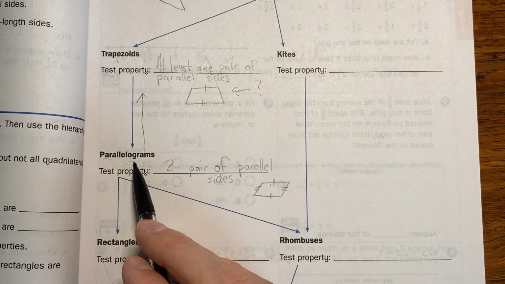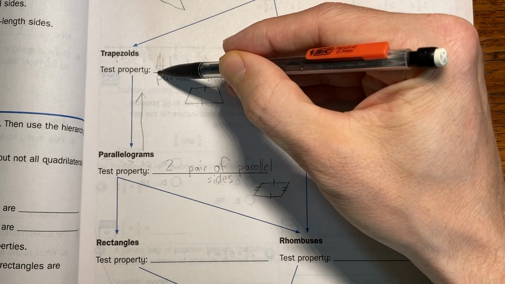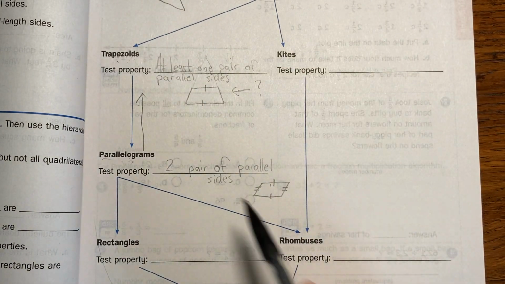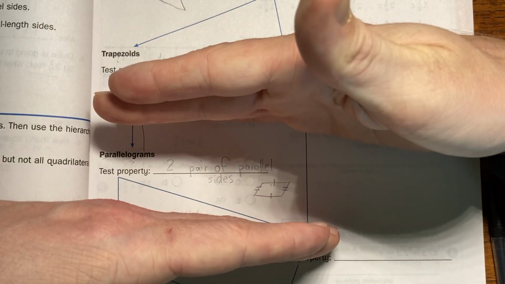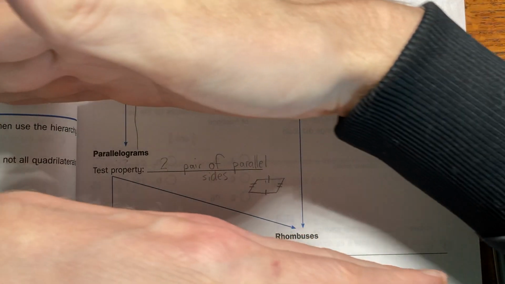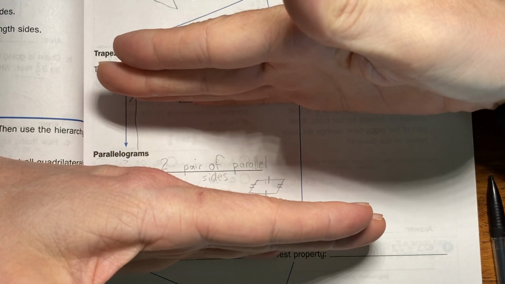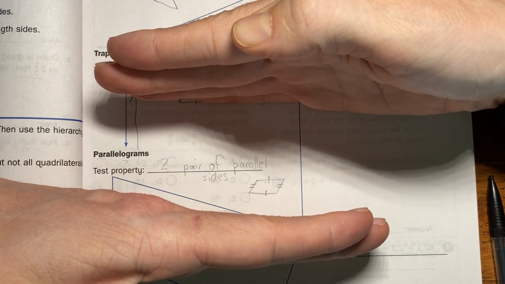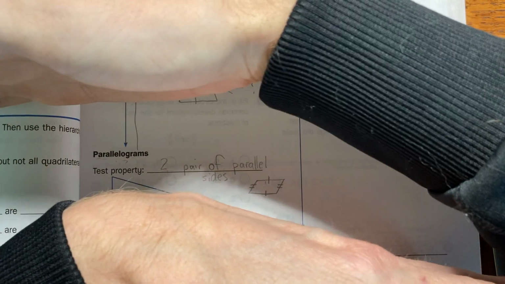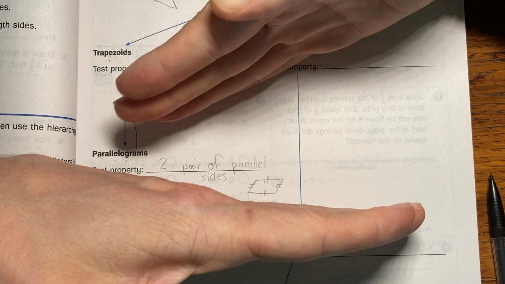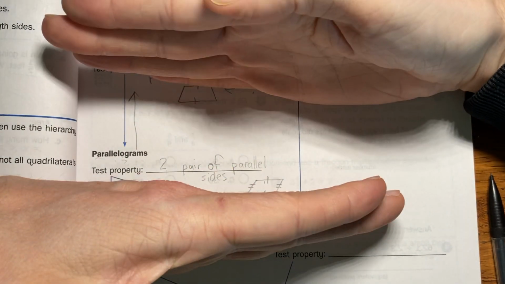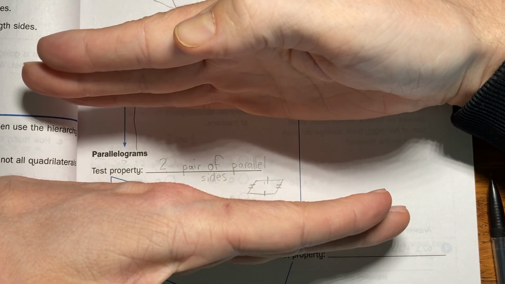And if you're already looking ahead, now look what happens. When you get down to parallelograms, now they don't just want at least 1 pair of parallel sides, they're saying you need 2 pairs of parallel sides to be a parallelogram. And remember, parallel means 2 sides that will never hit each other, even if they went on forever. Like if I took my hands, and as weird as it would be if they went on forever, if they're parallel, that means they would never hit each other. But imagine if one hand was like this and the other one was straight, what would happen if they went on forever? Collision. So parallel means they will never hit each other if they went on forever.